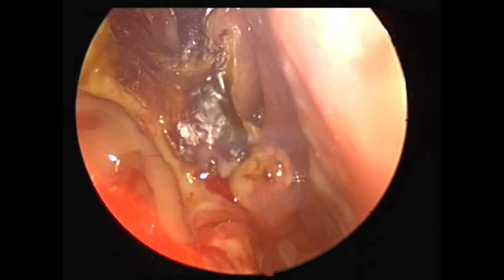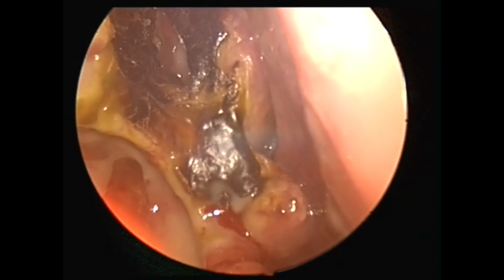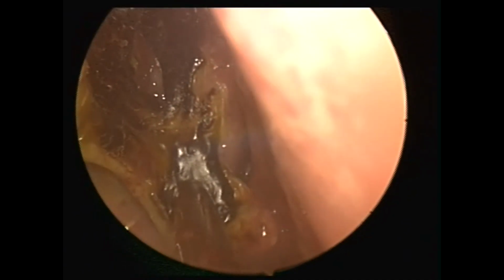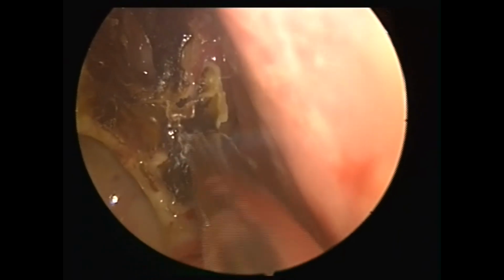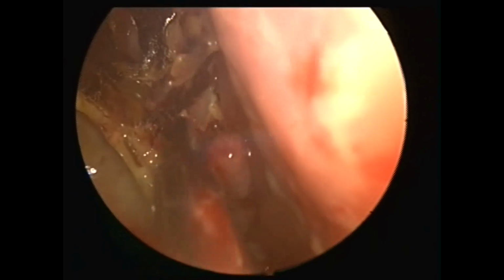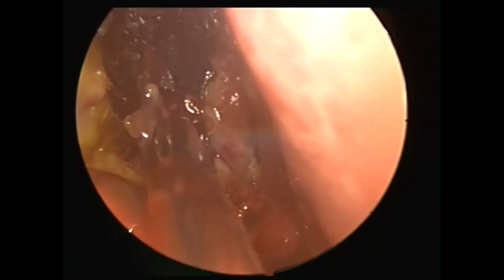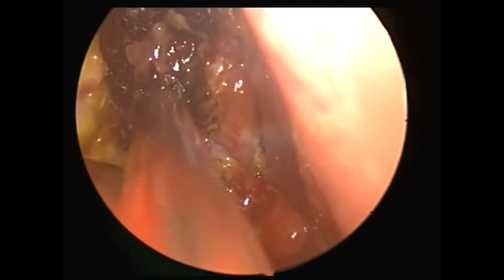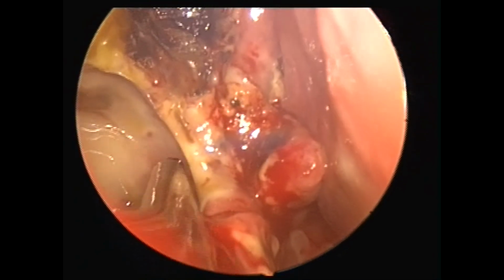You can see all that pus collection inside because of the entrapment caused by all that scab. You can see that's the area of the posterior end of the middle turbinate. We had done the resection of the middle turbinate as well to have a good post-op space for nasal washes, the steroid nasal washes.